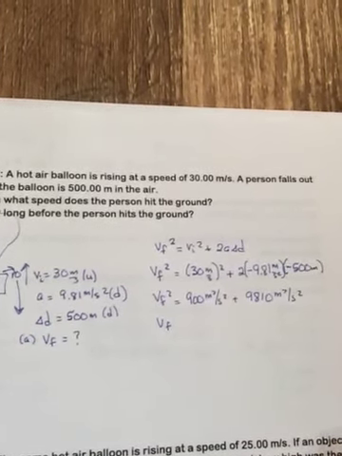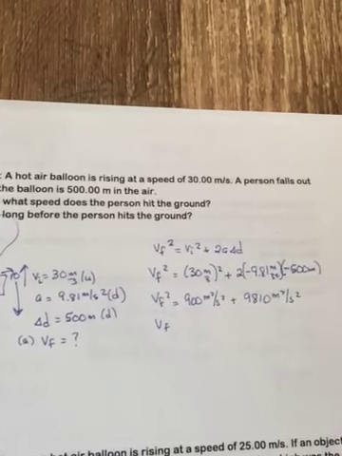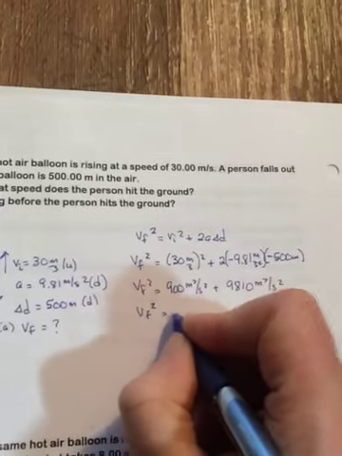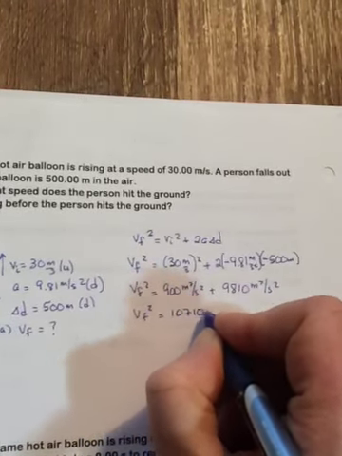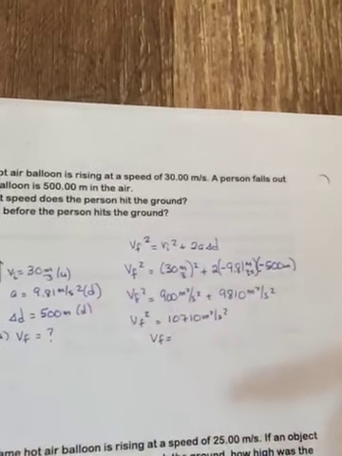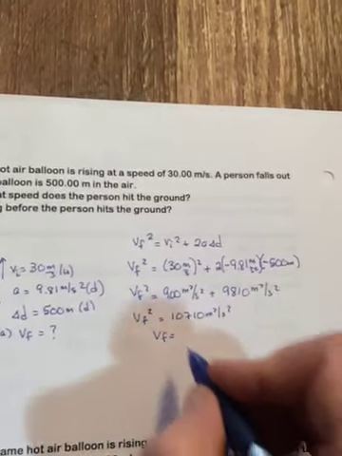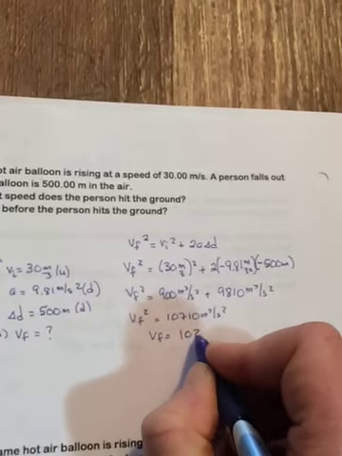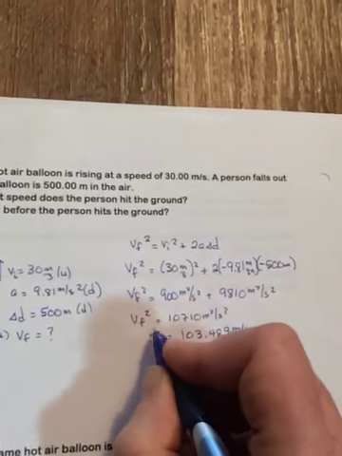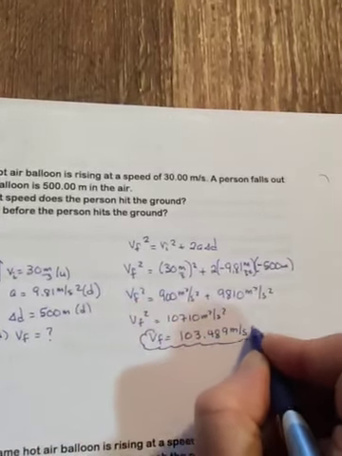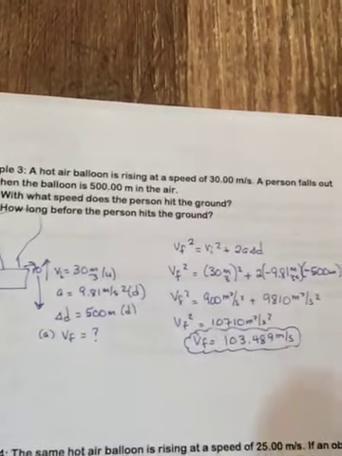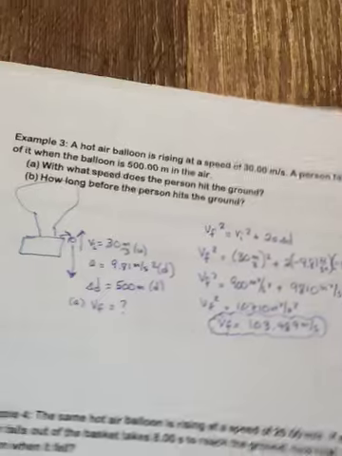So 900 plus 9810 is 10,710 meters squared per second squared, and then don't forget to take the square root. And you get his speed is 103.489 meters per second. Guess he should have pulled that parachute string because that's kind of fast. Moral of the story, don't fall out of a hot air balloon a half a kilometer above the ground.